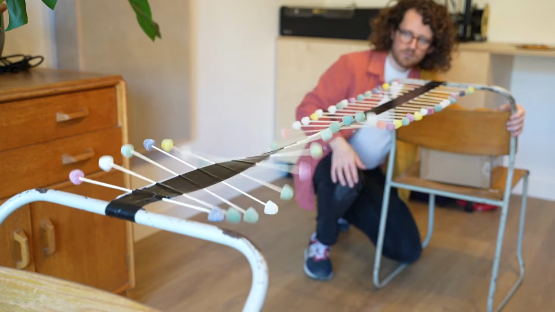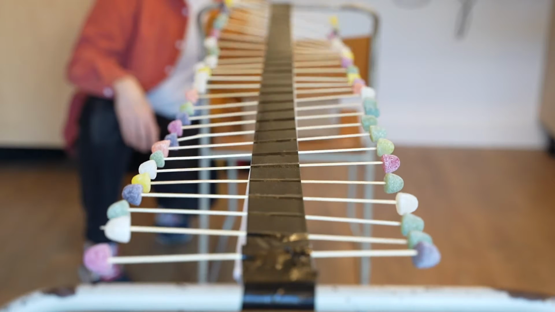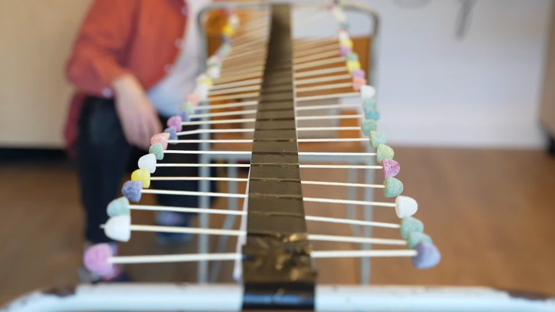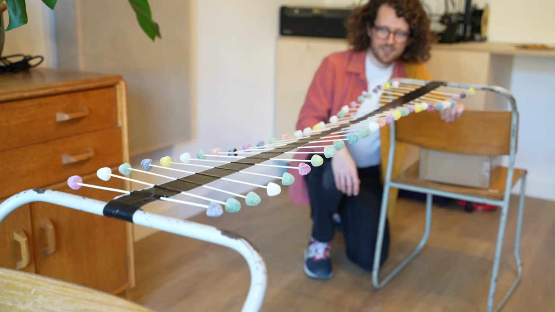As you experiment, see what happens when you move the candy's position on the stick, or perhaps take them off altogether. Can you make the wave bigger or smaller? Can you make it travel faster? Try it out and see what happens.